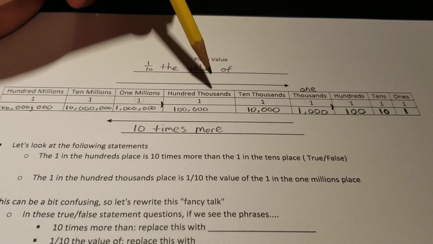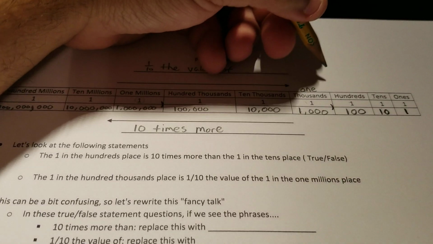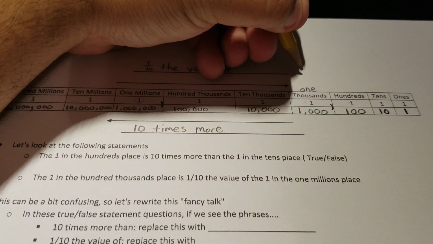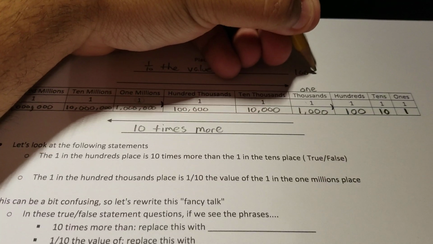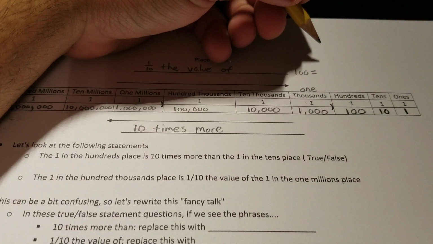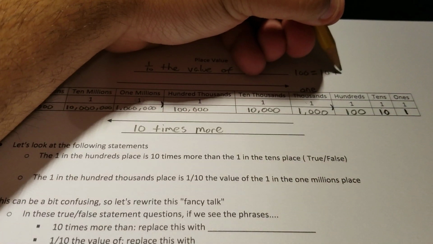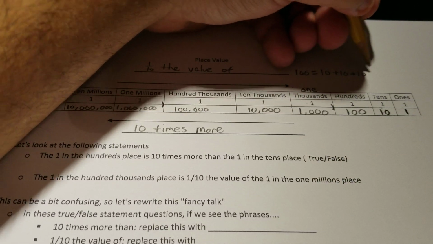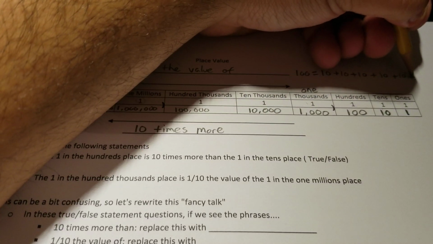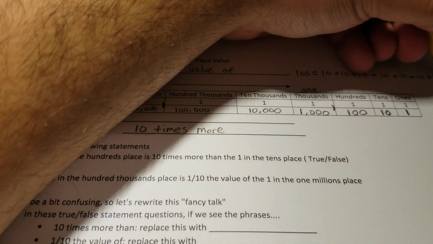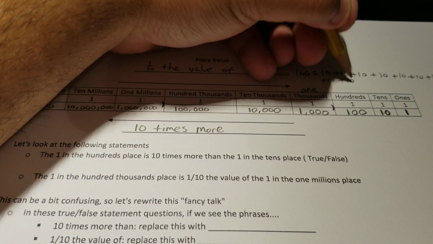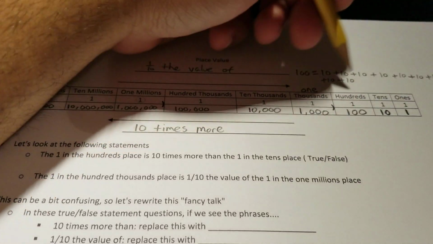That sounds a little confusing, so I'm going to make this very simple. Let's say I had, like in base 10 blocks, a 100 flat. That means it is made up of 10 tens: 1, 2, 3, 4, 5, 6, 7, 8, 9, 10.